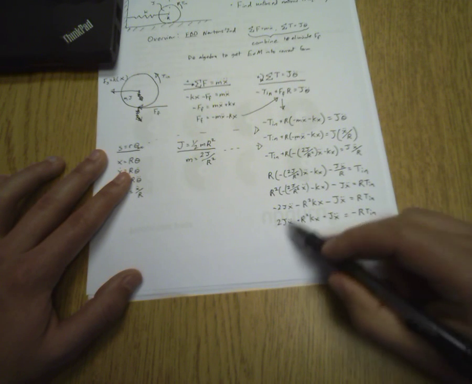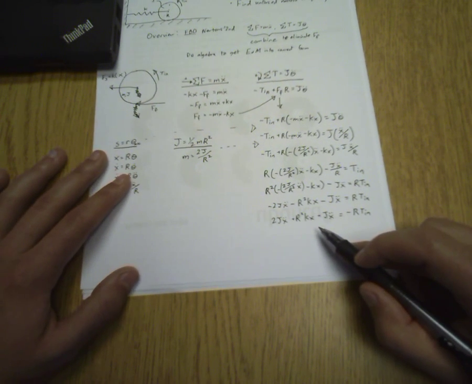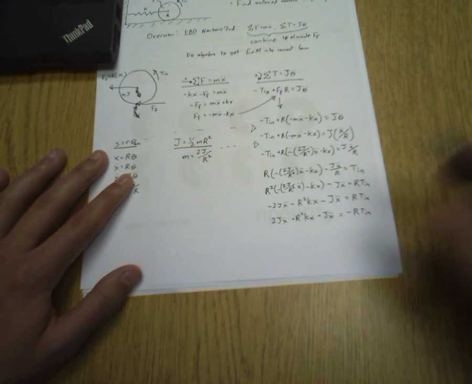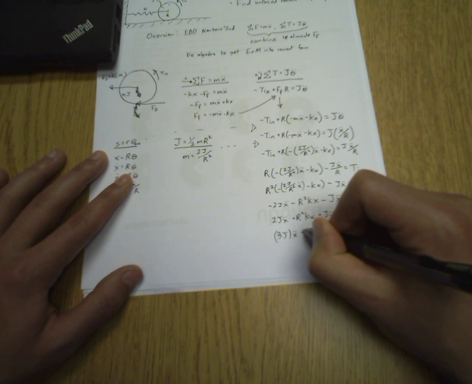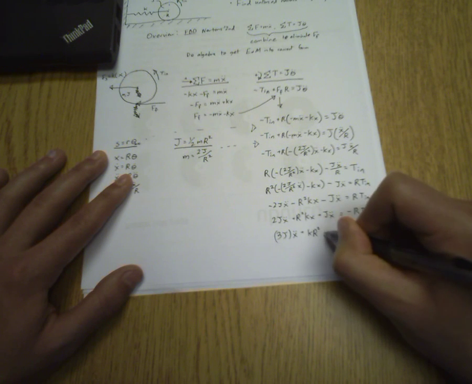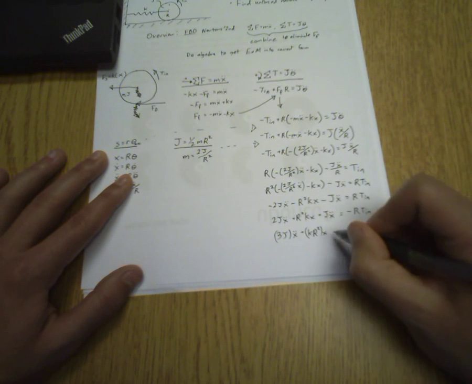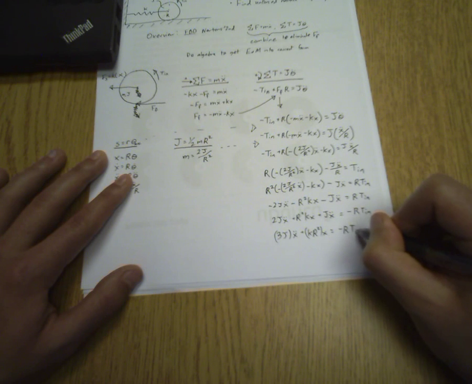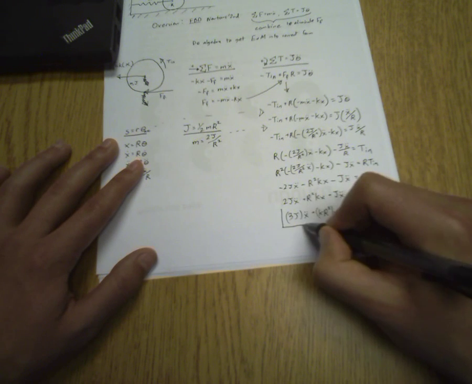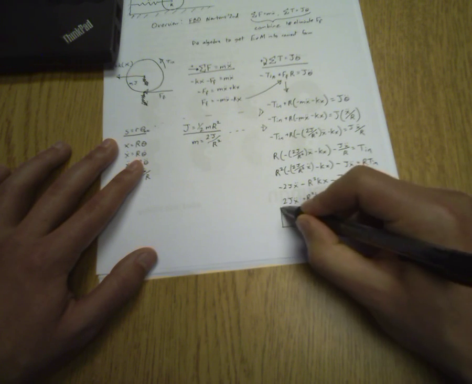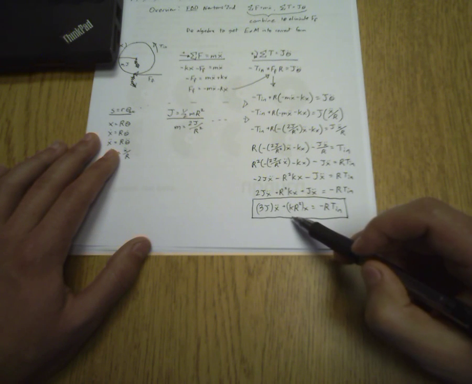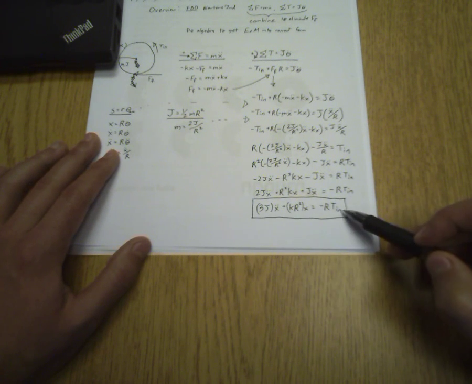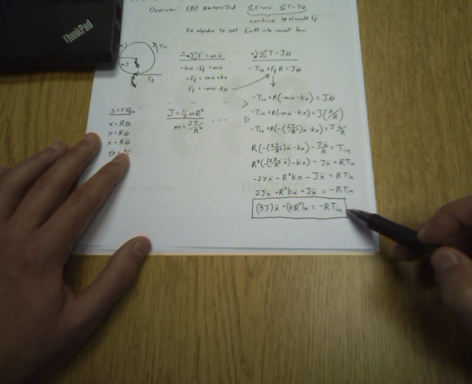And finally, I'll combine the x double dot terms to get this in the format that we're most familiar with. 3J x double dot plus kr squared x equals negative rTn. This is the mathematical model of the system. This is the equation of motion. Note that all of my outputs are on the left-hand side, and my inputs are on the right-hand side, and this is how I like things.